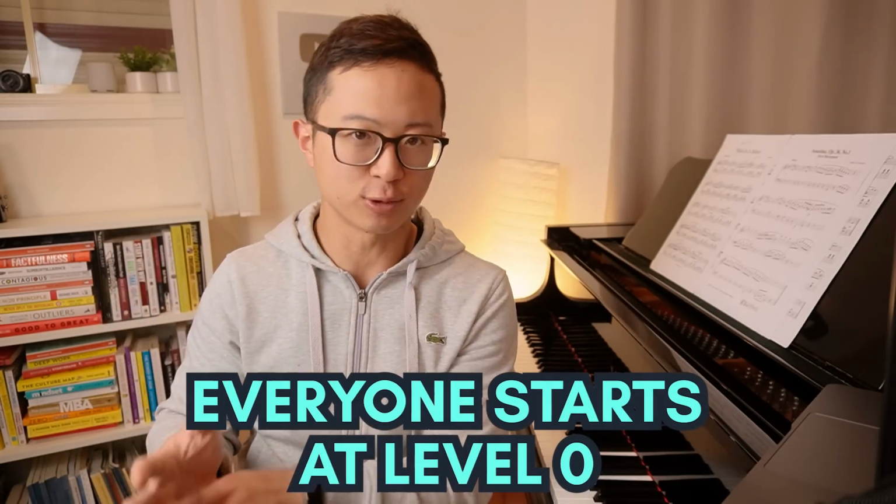Whenever someone starts learning a piece, everyone starts at level 0. You're thinking about the mechanics. What fingers to use? Am I playing the right notes? Am I playing the right sharps and flats? That kind of thing. And as you get more comfortable with the notes, you get comfortable with the sharps, flats, and etc., you start to move across the scale, from 0 to 2 and 4 to 6, eventually to 10.